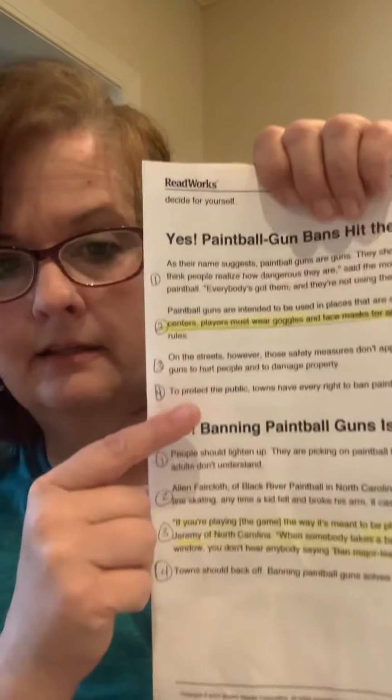Then here's the second part of the argument, which will be under your second subheading. No, banning paintball guns is off target. People should lighten up. They are picking on paintball because it's still a new sport that many adults just don't understand. Alan Faircloth of Black River Paintball in North Carolina said, just like skateboarding or inline skating, anytime a kid fell and broke his arm, it casts a bad light on the sport.